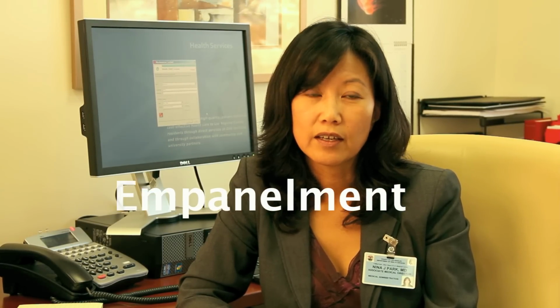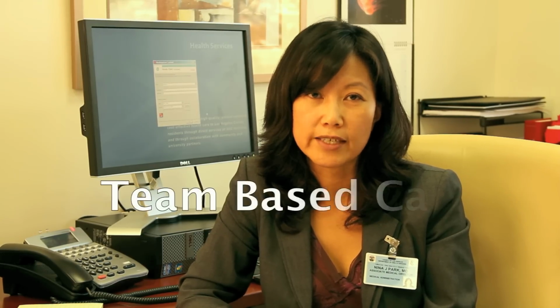One of the major components of the medical home model is the concept of empanelment. In empanelment, each of our patients is assigned to a specific provider, maybe a physician or a nurse practitioner. And the patient is also assigned a team of members from the clinic. They include care managers, patient resource workers, health coordinators, and other staff that are going to be caring for the patient as a team. That's also the basis for the other component, which we call team-based care.